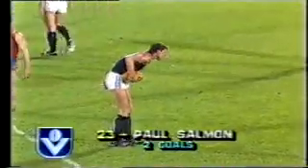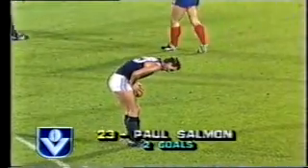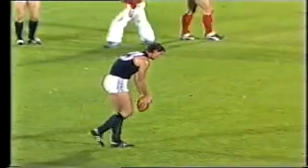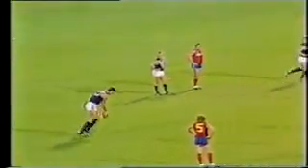Salmon proving a big thorn in South Australia's side. He's already booted 2 and missed one early in the quarter from just 25 metres out. I don't think I'd wait. I think I'd make the move now. Kick number 5 from Salmon, covering the distance all right. His 3rd goal.